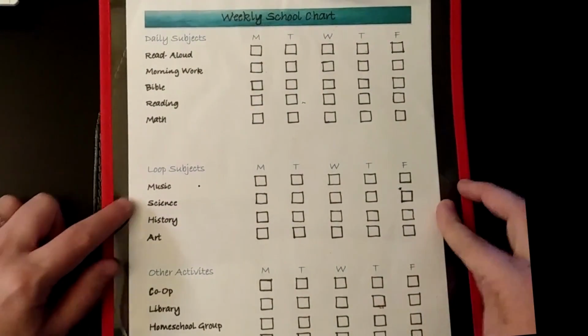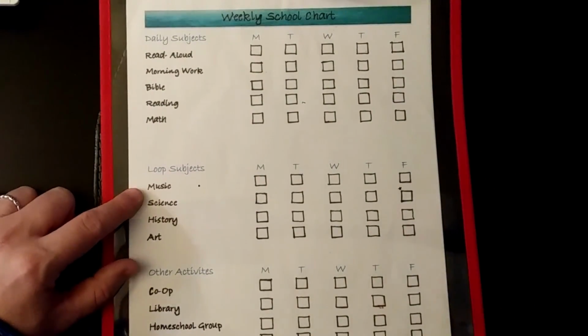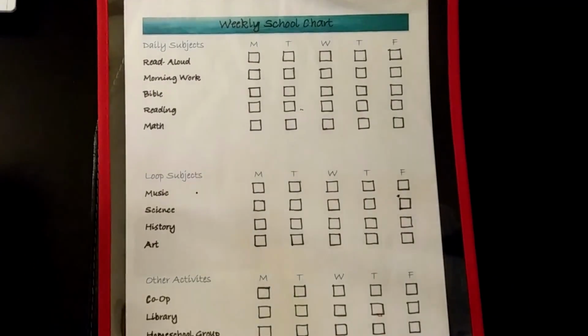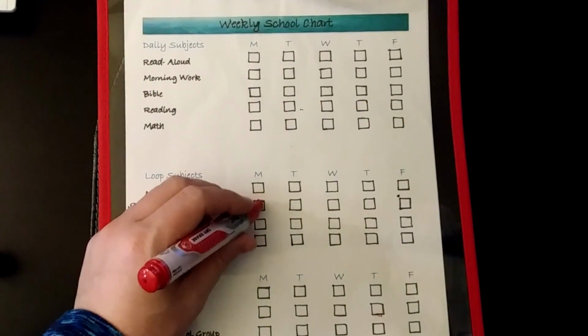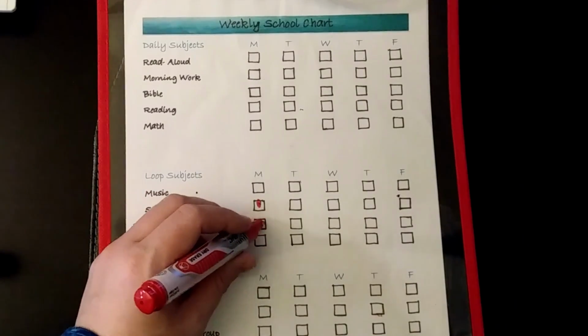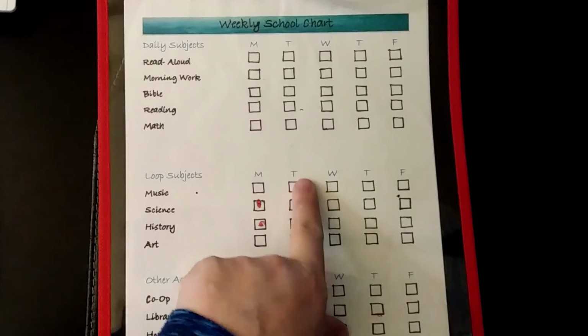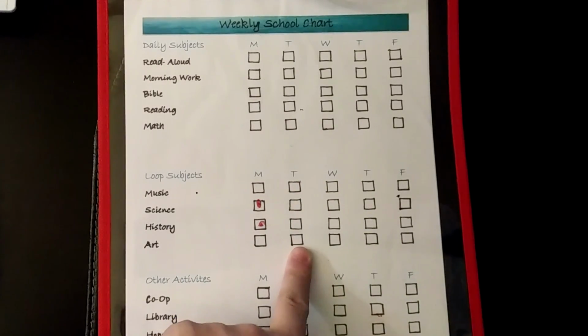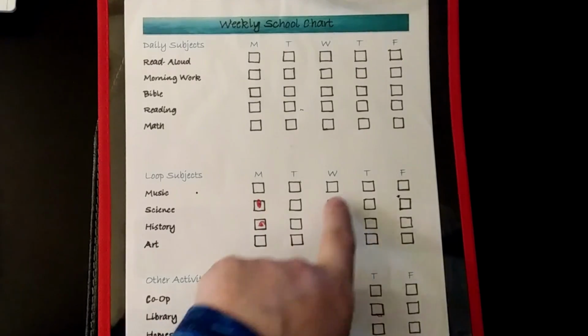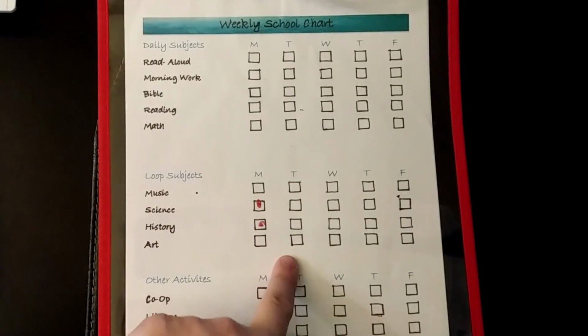So in the loop subjects, you have music, science, history, and art. On Monday, if I do science and history, I'll just mark it. And then starting on Tuesday, I would start with music and art. And then in our hour time, if we have time, then I'll go back to science. If we don't, then we would just do music and art.